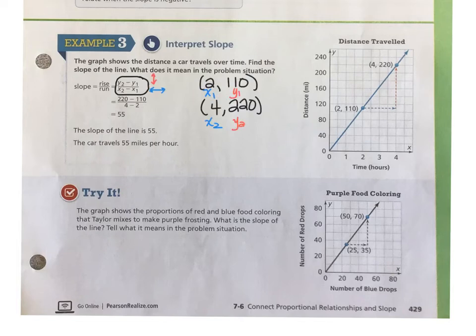So in this graph, in order to find the slope of the line, we first have to identify the two ordered pairs. In this case, the ordered pairs are 2, 110, and 4, 220. Since the first ordered pair we would label x1 and y1, and the second ordered pair we label x2 and y2, we're going to use those values as we do our subtraction. So when we find our slope, we are going to subtract y2 minus y1, so that's why you get 220 take away 110, and x2 minus x1, which is why you have 4 take away 2.